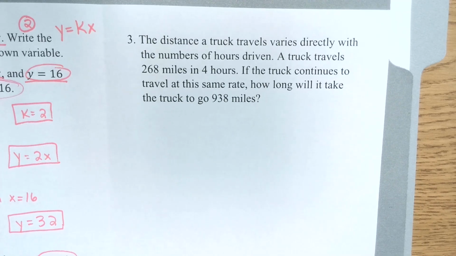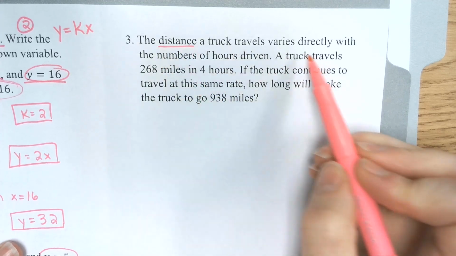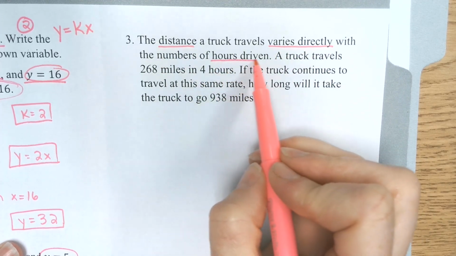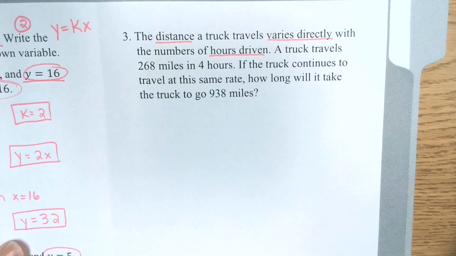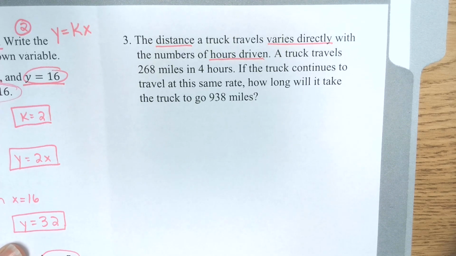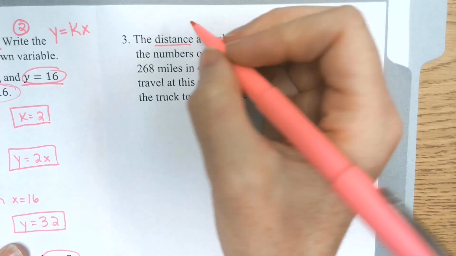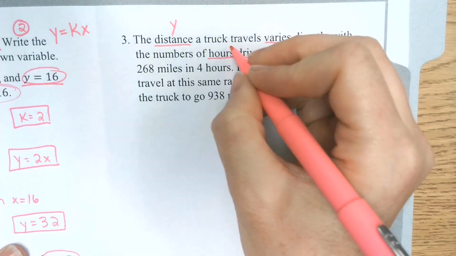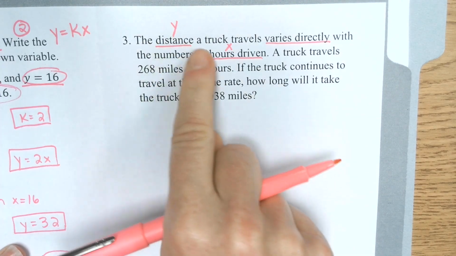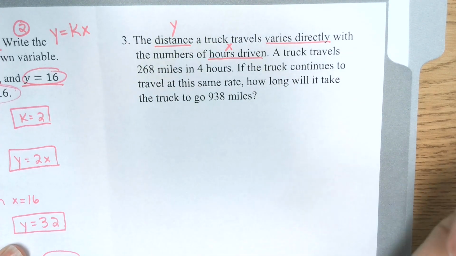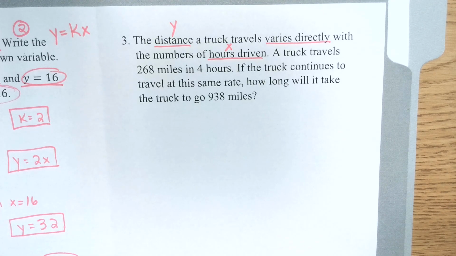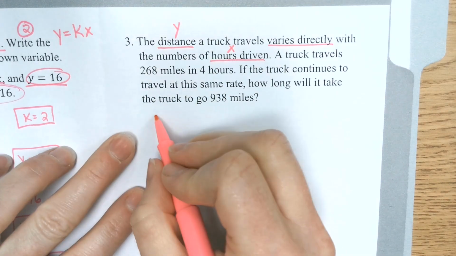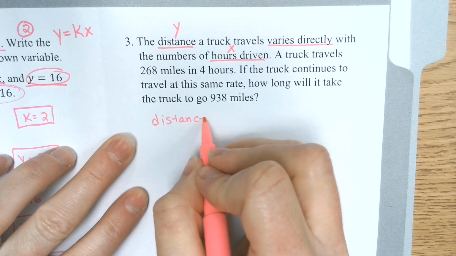Number 3. The distance a truck travels varies directly with the number of hours driven. So let's underline that. Distance varies directly with hours. So it's going to be like distance is our y, hours is our x. Y and x. A truck travels 268 miles in 4 hours. If the truck continues to travel at the same rate, how long will it take the truck to go 938 miles? So we're doing distance, because it's y over x, over hours.